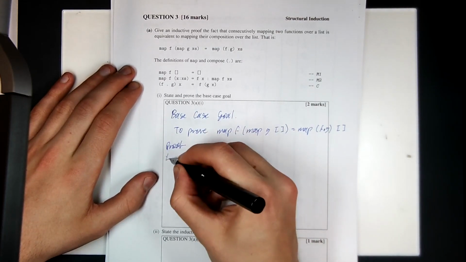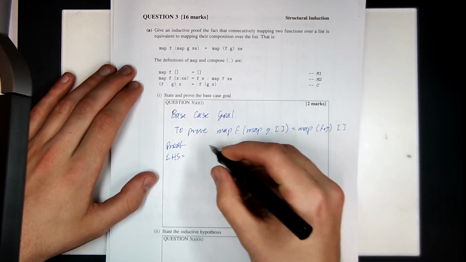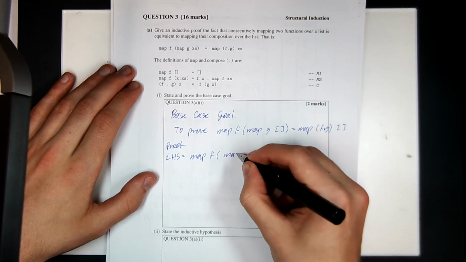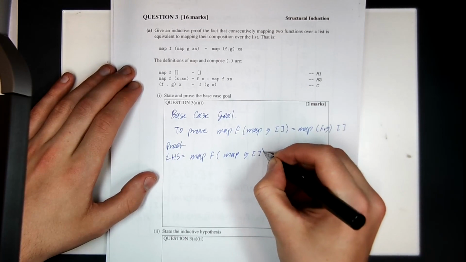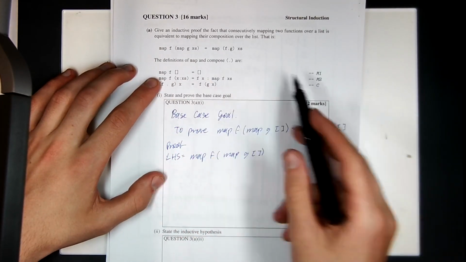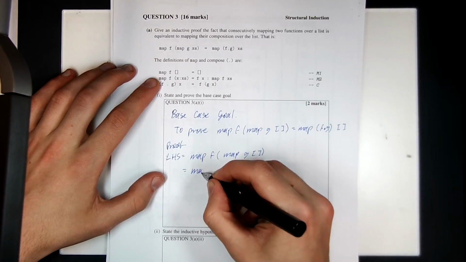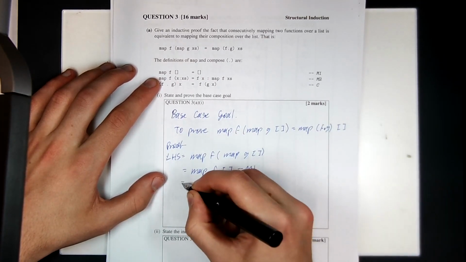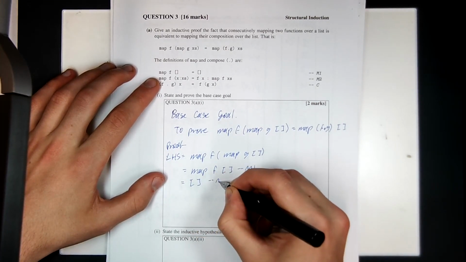Proof. The left-hand side is equal to map f (map g empty). By the definition of map, any function onto the empty list is the empty list. This becomes map f empty by M1, which becomes empty by M1.